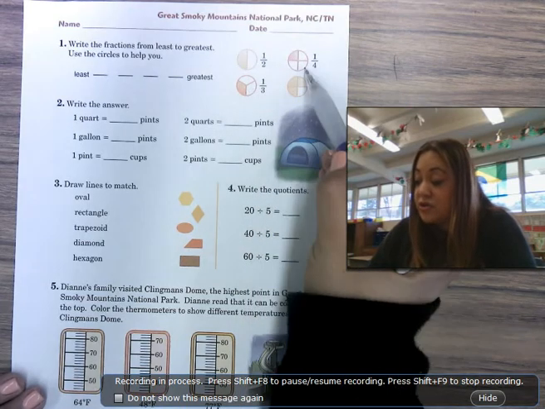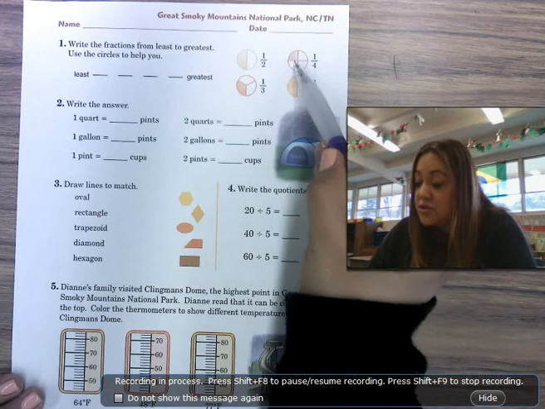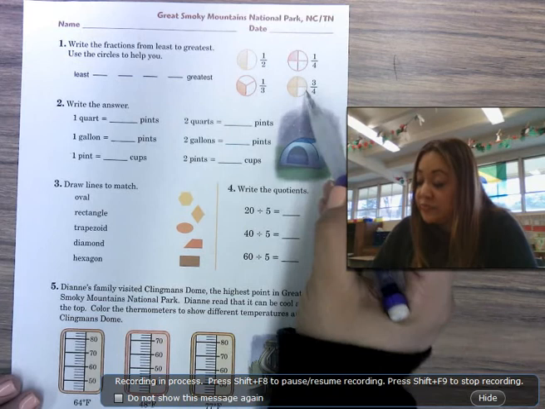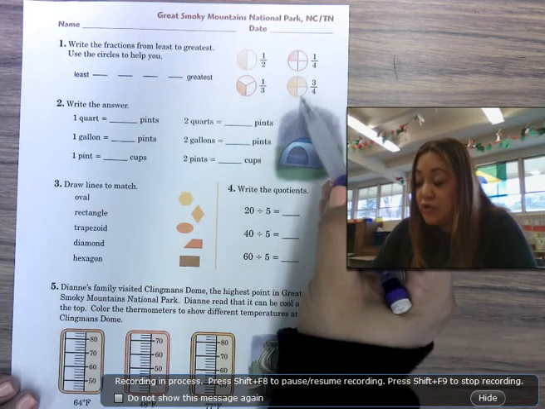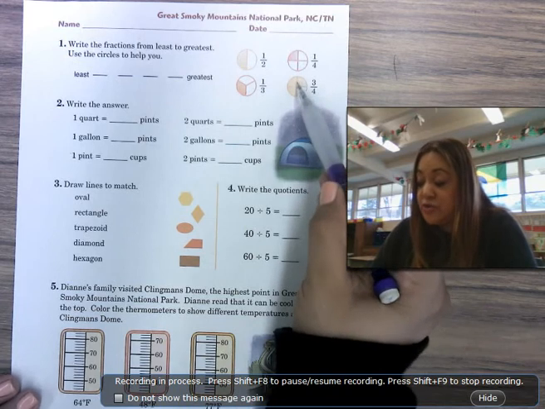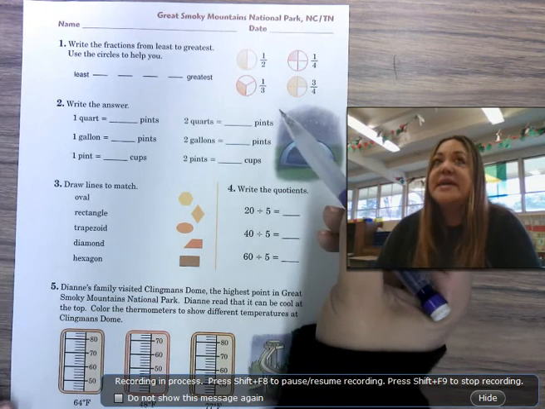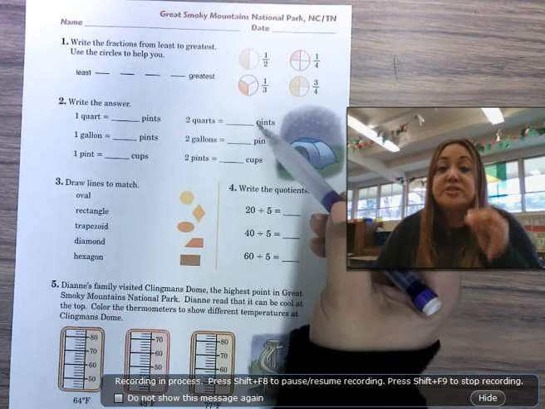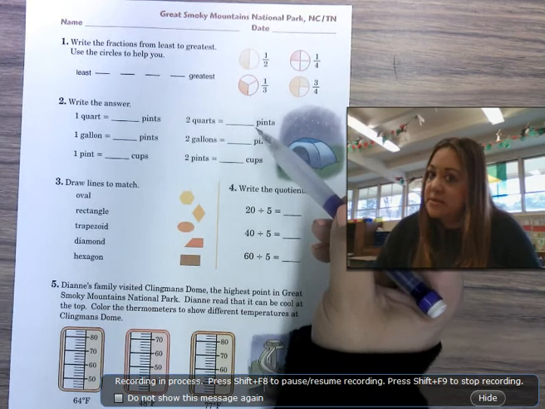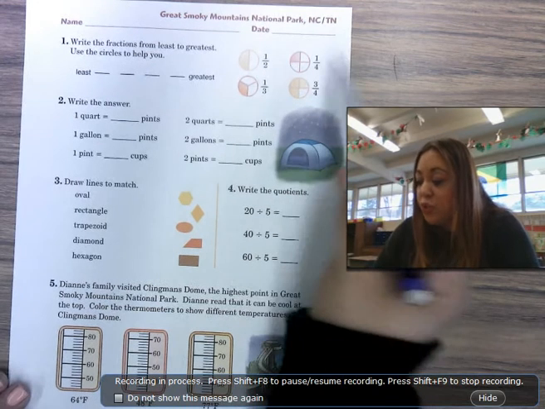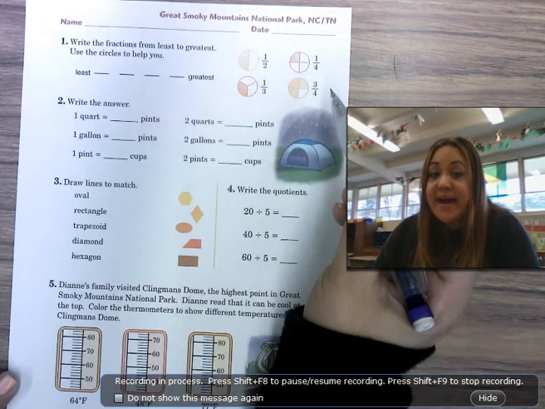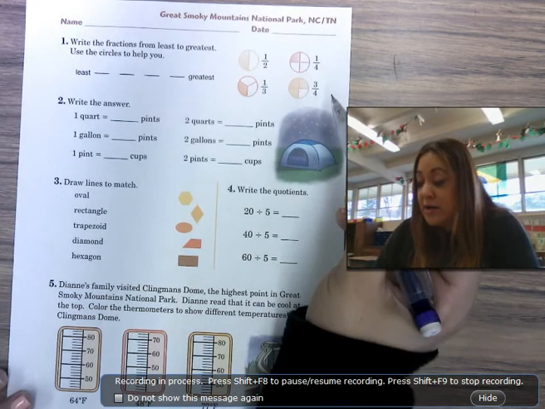This circle shows 1/4, so 1 out of the 4 pieces are shaded. Then this circle shows 3/4 shaded. There's 4 pieces, 3 are shaded. So let's put them in from least to greatest. Now let's see. Least means the smallest, greatest means the biggest. So which of these circles has the least amount shaded?